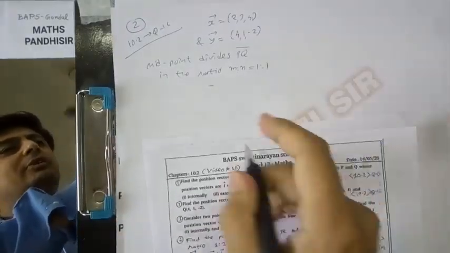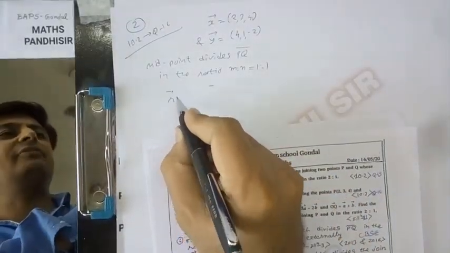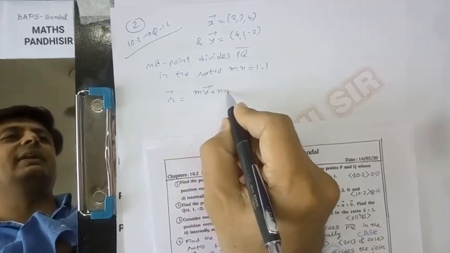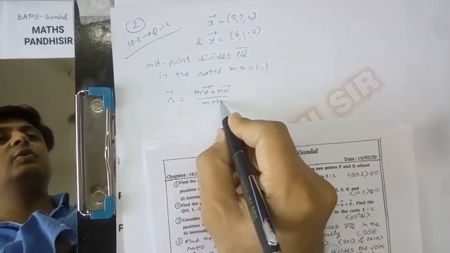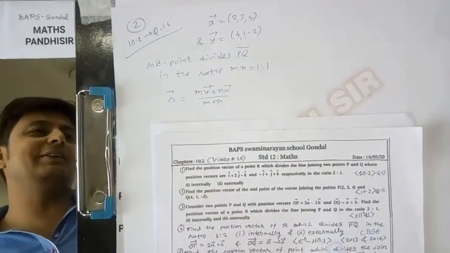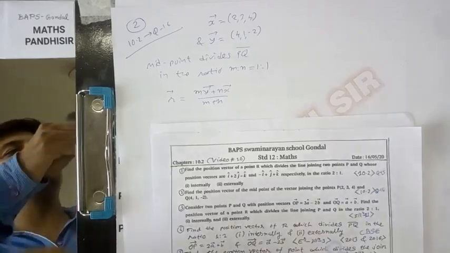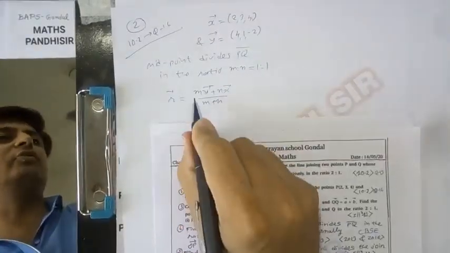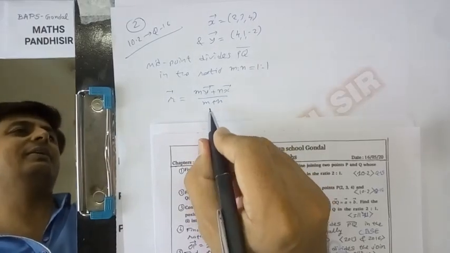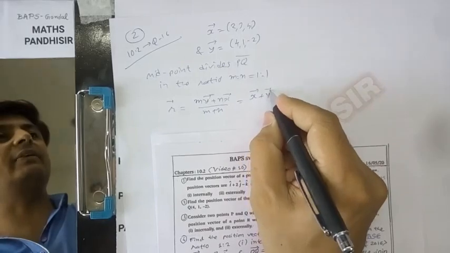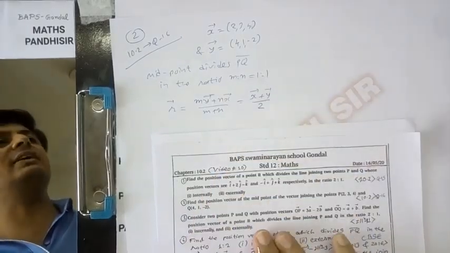So if I write directly position vector of dividing point, then it is my plus nx upon m plus n. Look, it will be always internal division. Midpoint always lies in the middle, so always internal division, so positive only. So if I put 1:1, then 1, 1 no need to write here, and 1 plus 1 is 2. So simply you will get x plus y by 2, as simple as that.